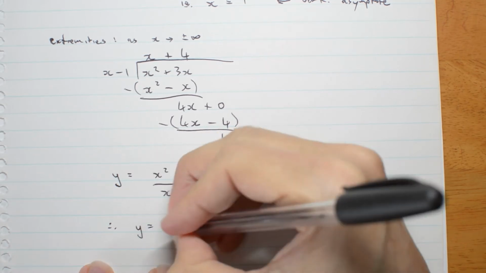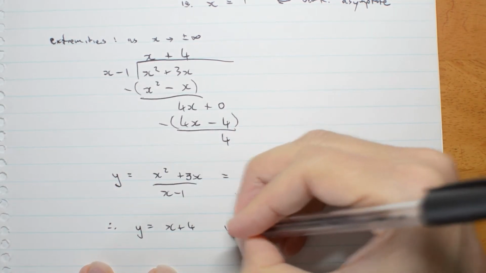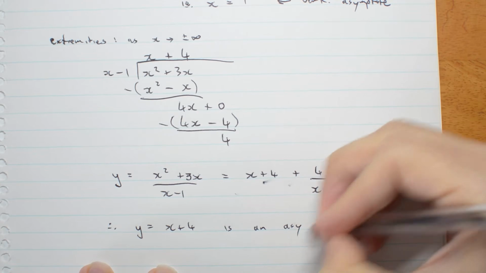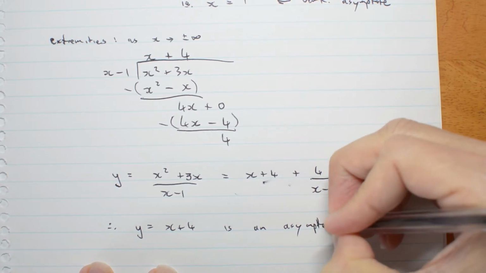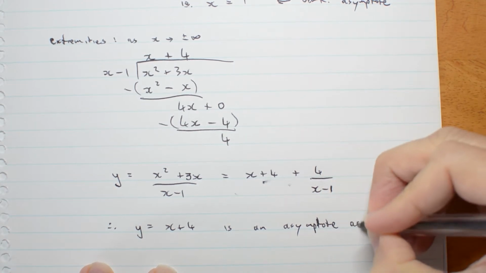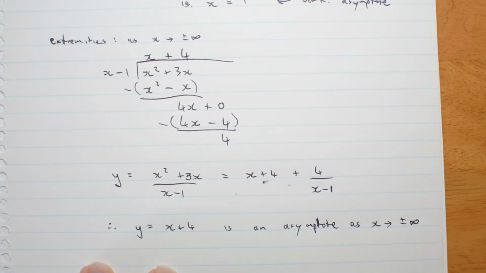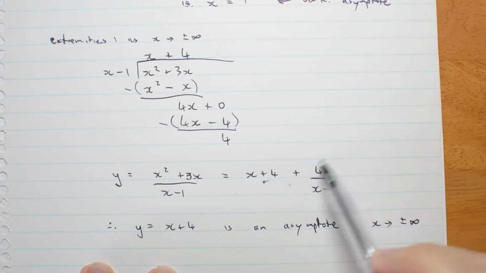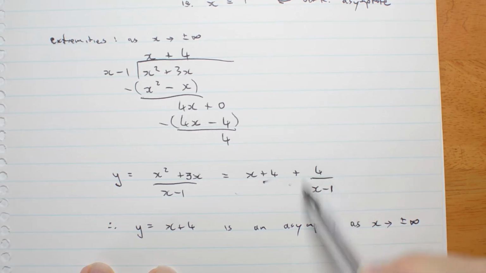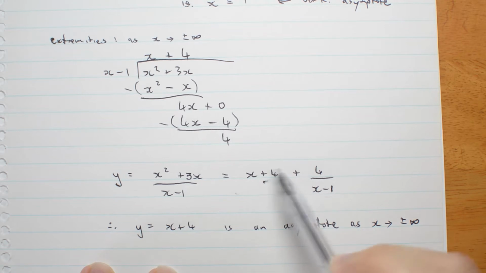So y equals x plus 4 is an asymptote as x approaches plus or minus infinity. But notice again, the graph will not cross this asymptote because this is not 0. This can never be 0. So the remainder I've got left will mean it's always a little bit different from this.